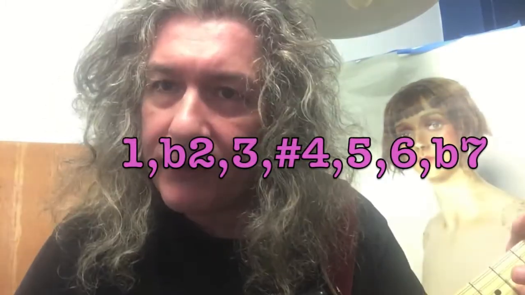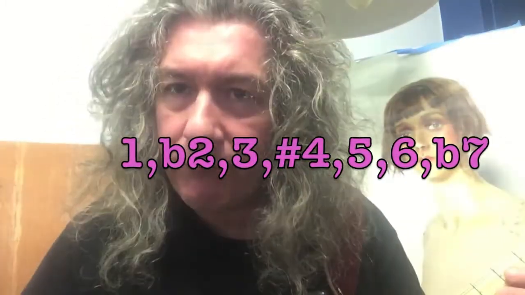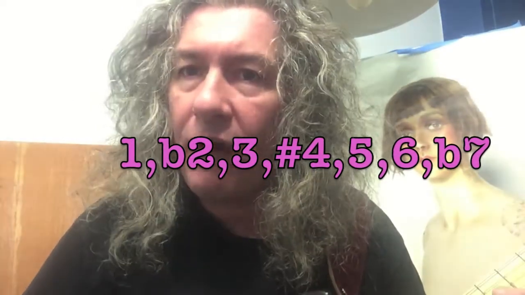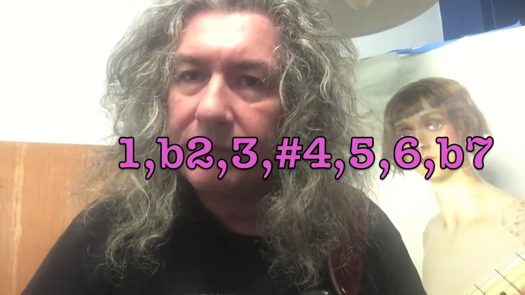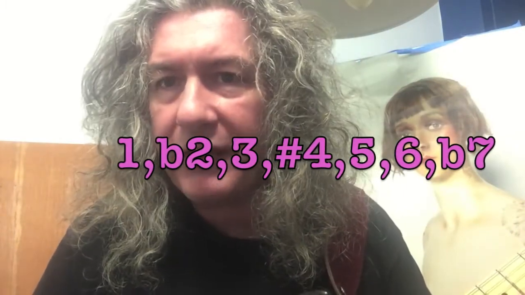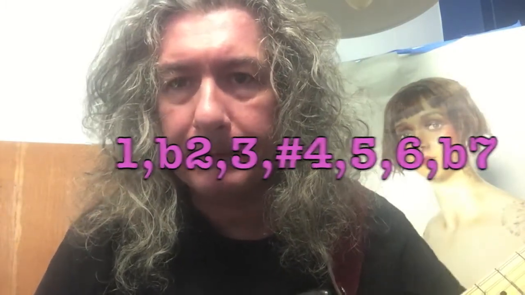So now we've got a 7-note scale, and that scale is a 1, a flat 2, a major 3rd, a sharp 4, a 5, a major 6, and a flat 7. Now here's the interesting part. That formula that I just gave you is the same when you play over D7.